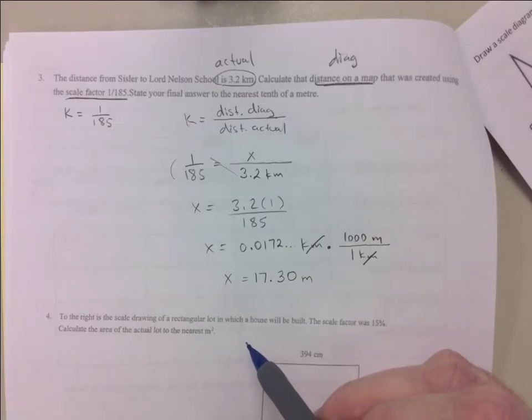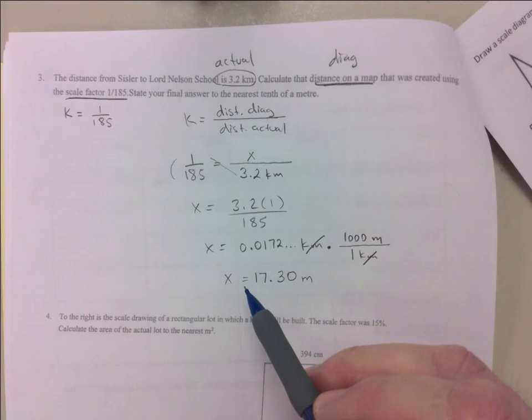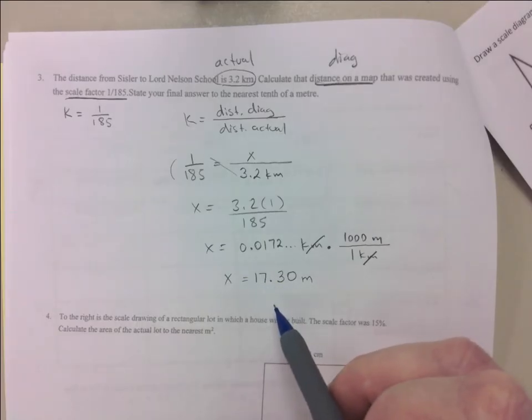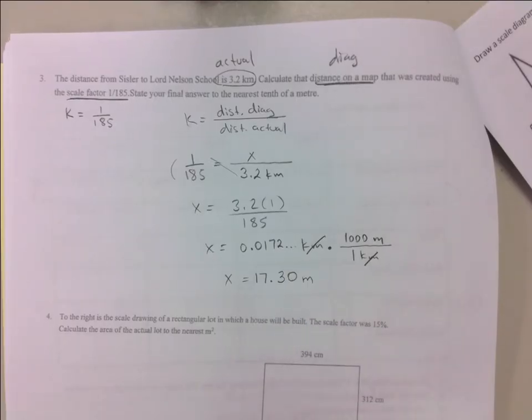I don't know if you find that somewhat funny or no? This is my joke of today, 17.3 meters. You know how long that is? Can you imagine 17.3 meters? One big step is about a meter. So can you imagine a map that measures 17 meters, just the distance between two schools? It's kind of funny, right?